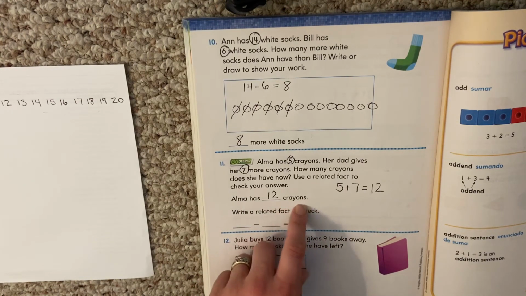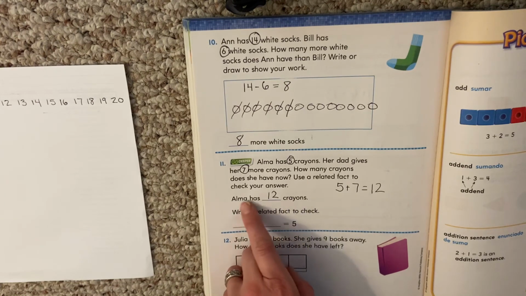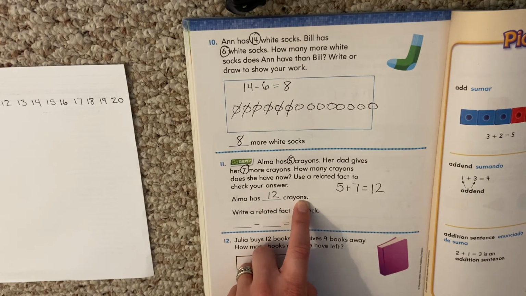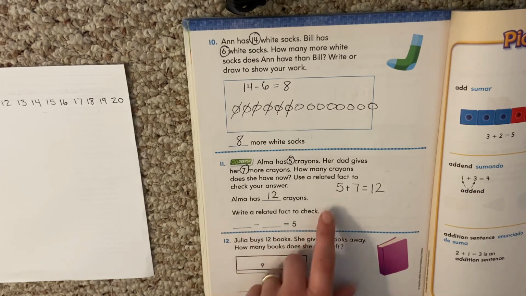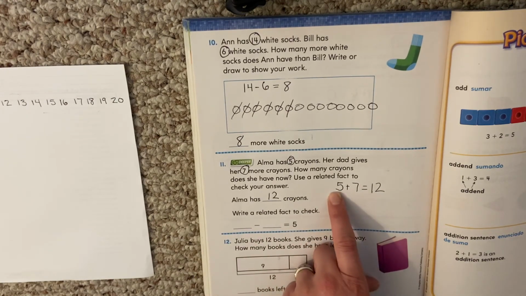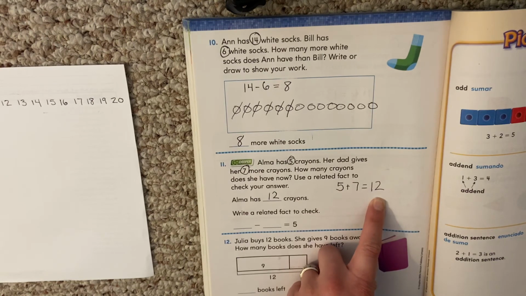Okay, this is a 2-part question, and you're going to have one of these on your test tomorrow. Now that we have this, now we need to do a related fact to check. Okay, related fact to check. So take our problem that we made, turn it into a related minus problem.